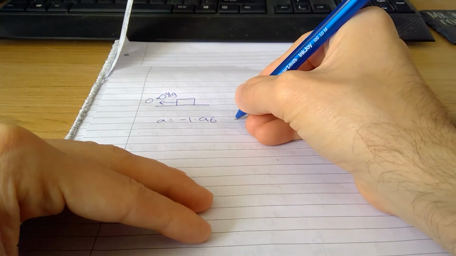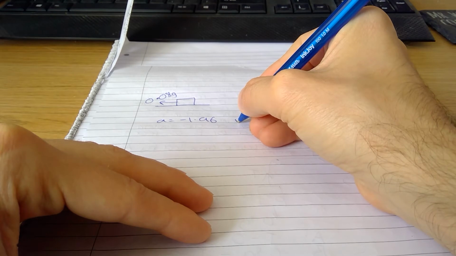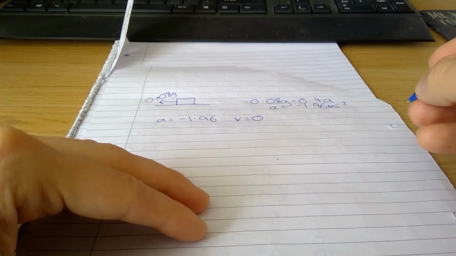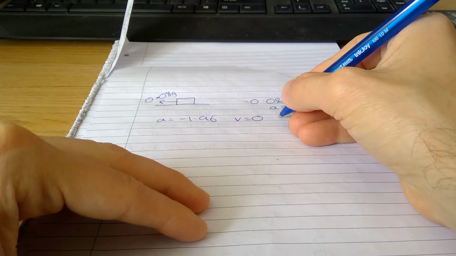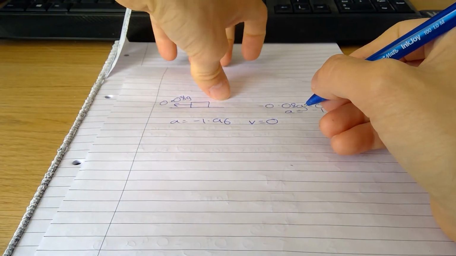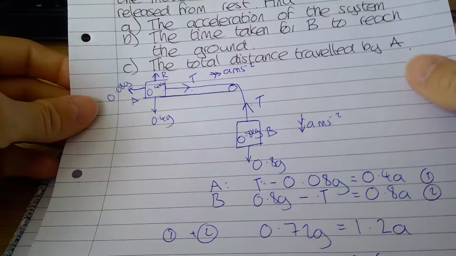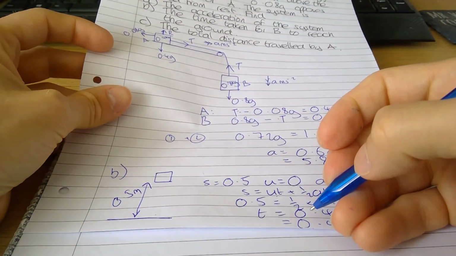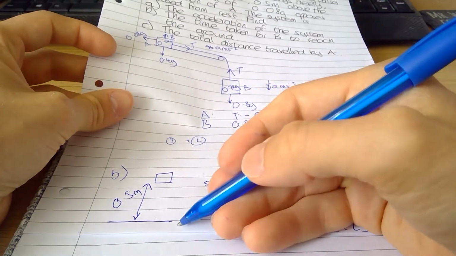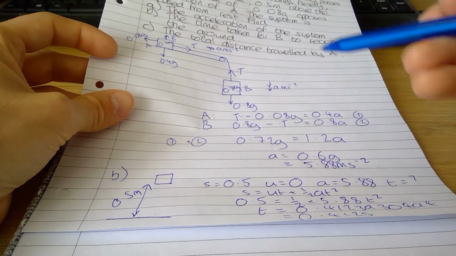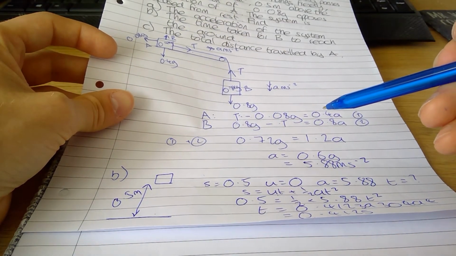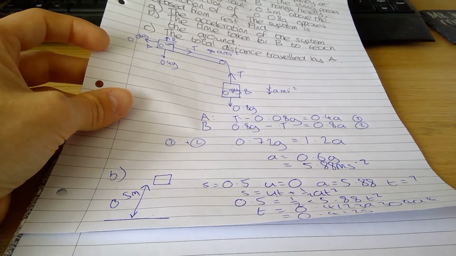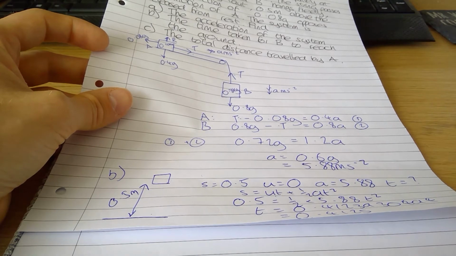So we've got A is minus 1.96. Final velocity will be 0 because we're slowing to a stop. We're going to have to work out something else here, aren't we? Because at the moment we don't quite have the information for it. We're going to need to get the velocity of B when it hits the ground. That will match the velocity of A at that point. So we're going to have to work out that before we can get anything else. We've not quite got enough information to be able to do that.